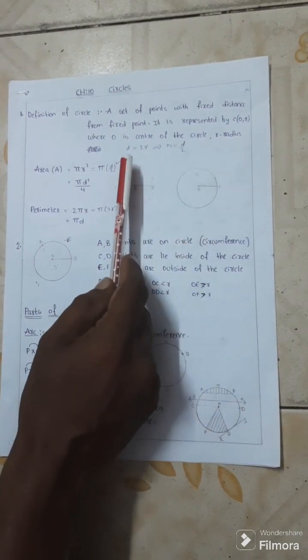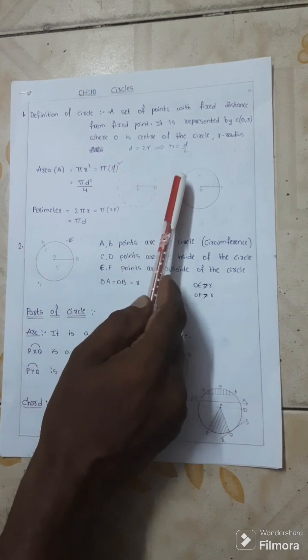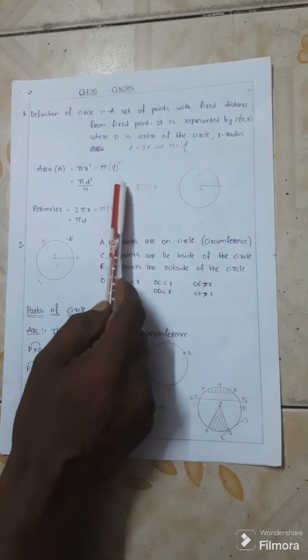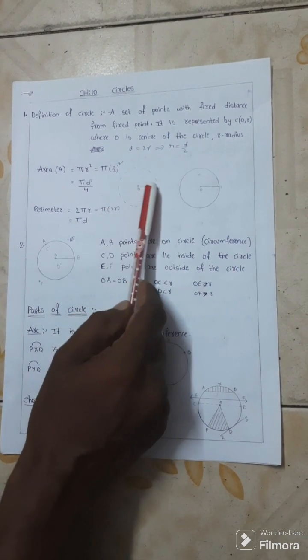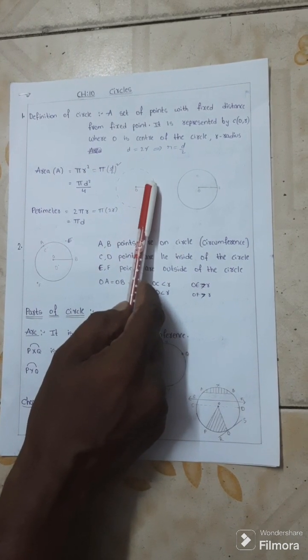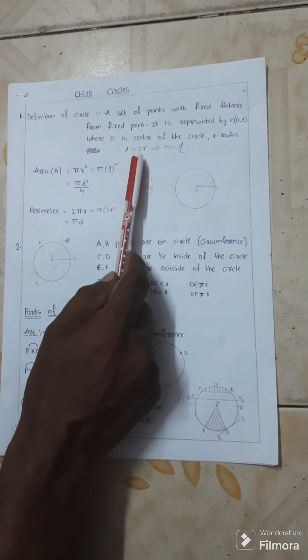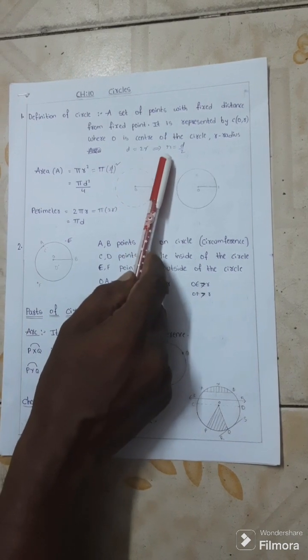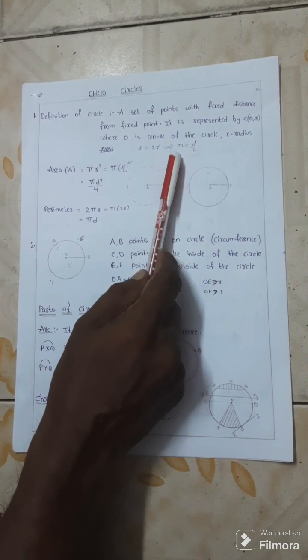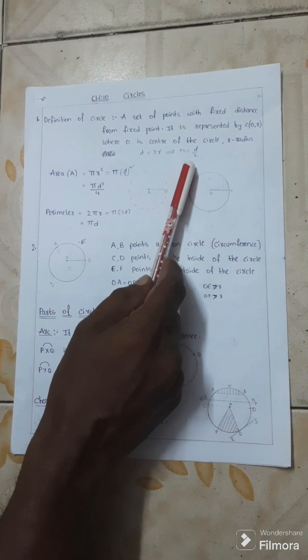Again I am telling, d is equal to 2r. d means the total length between two end points passing through the center of the circle. d is equal to 2r, that means two radii. r is equal to d by 2. Radius is equal to diameter by 2.